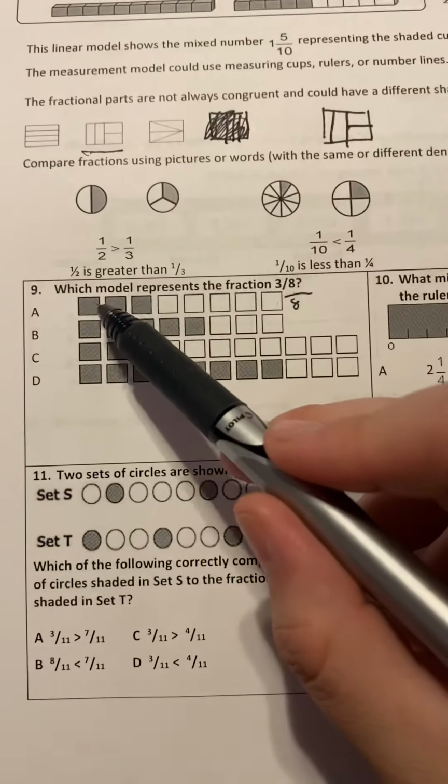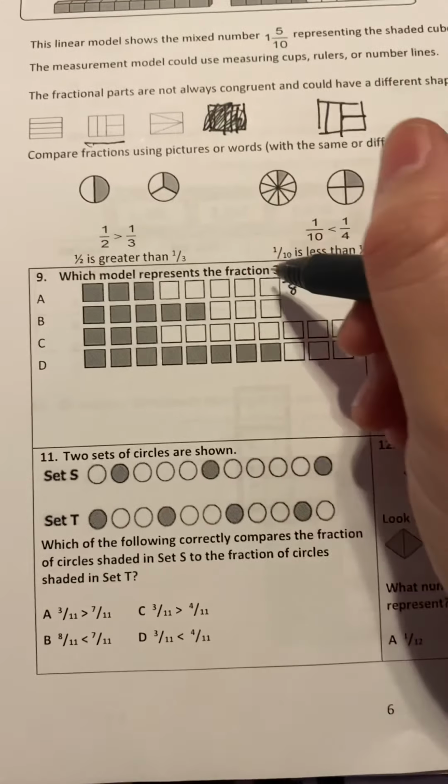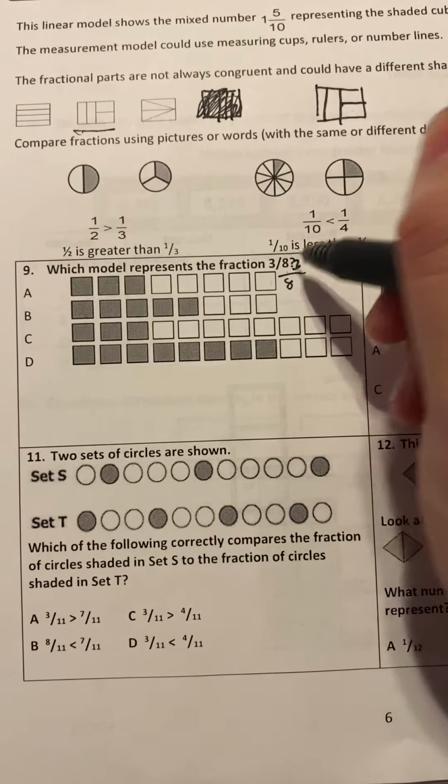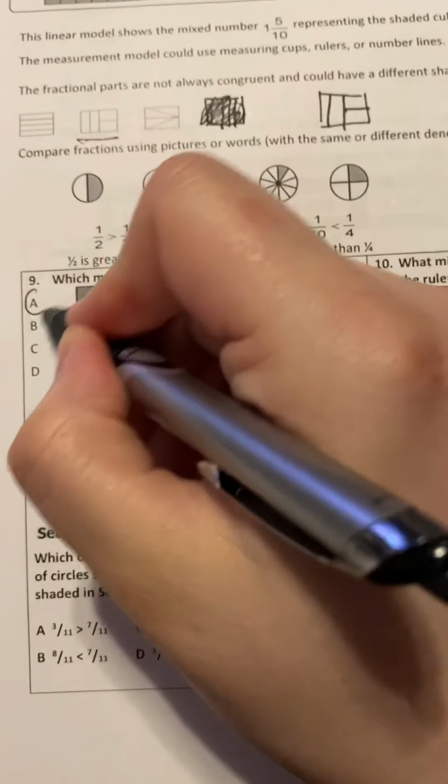And then how many are shaded? 1, 2, 3. That was easy because that was the first one. So we know that's going to be 3/8.